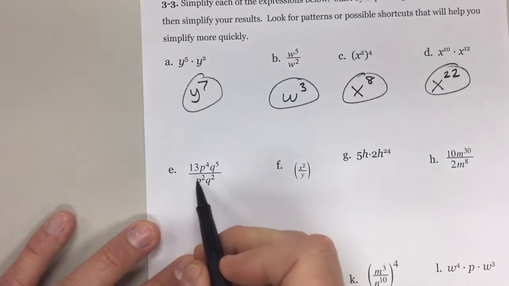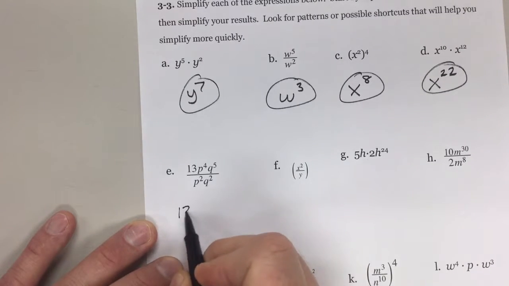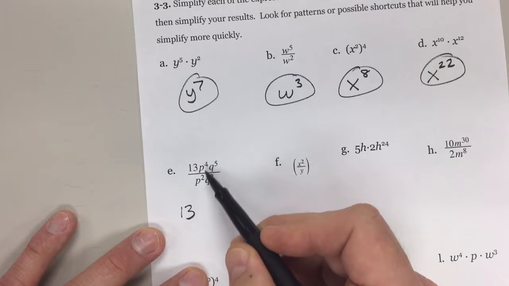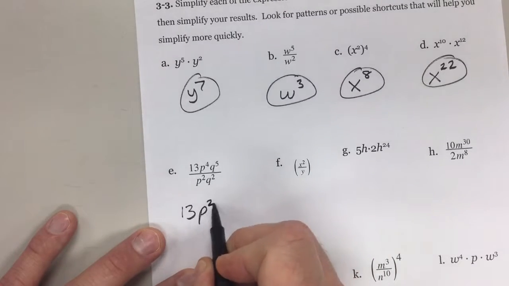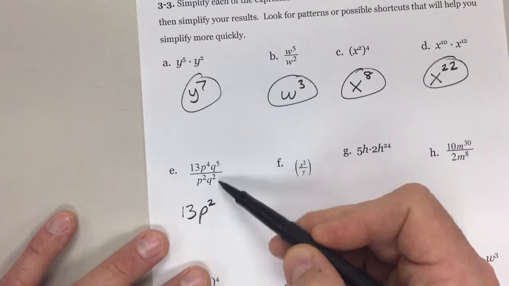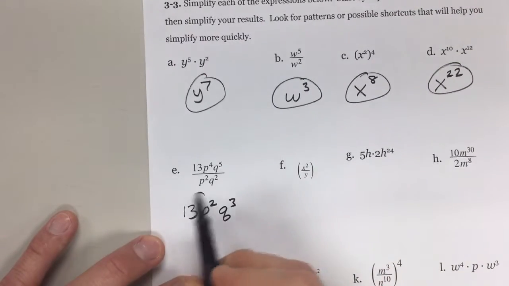Here's a division one. Now it's 13 on top and nothing on the bottom, so I'm going to just leave 13. I can't divide it. I have 4 p's on top, 2 on the bottom, but I use my subtraction rule, so 4 minus 2 is 2, so it's p squared. I have 5 q's on top, 2 q's on the bottom. That's my subtraction rule again. 5 minus 2 is 3.